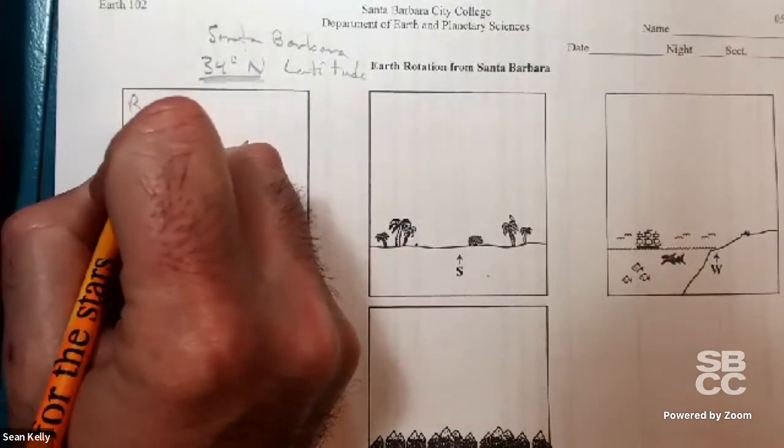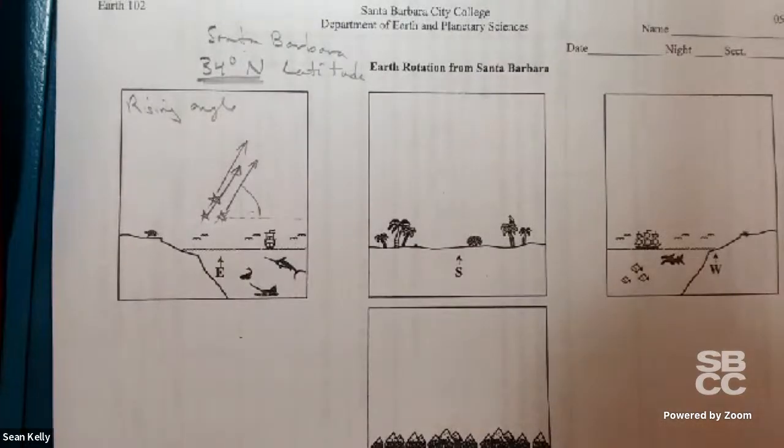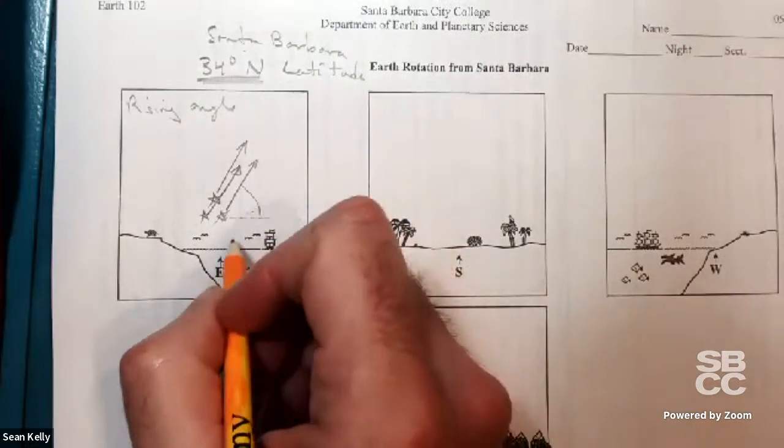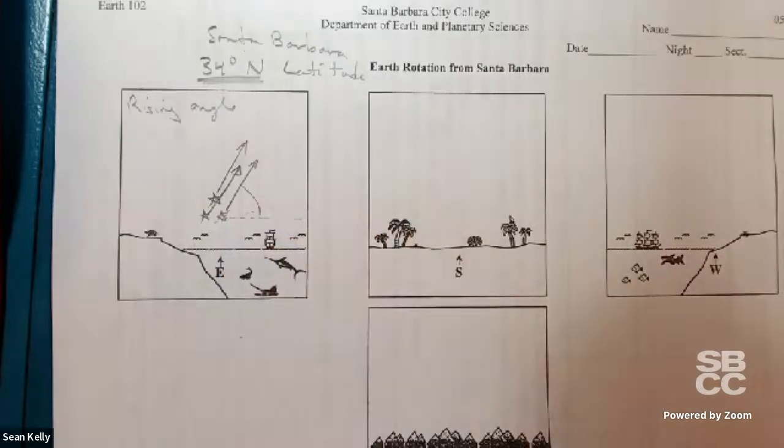So what is the rising angle? How are the stars rising in Santa Barbara? Does anybody know what the number might be? Take a guess. It's not important. Anybody want to guess? I'm going to look in the chat. A number? What number do you think it could be? It's pretty steep, though. All right, 45 degrees. 45 is a good guess. That's a great guess. It's actually even bigger than 45.